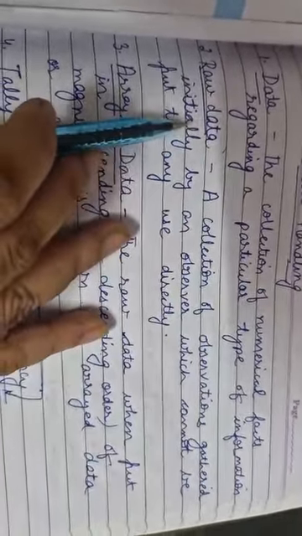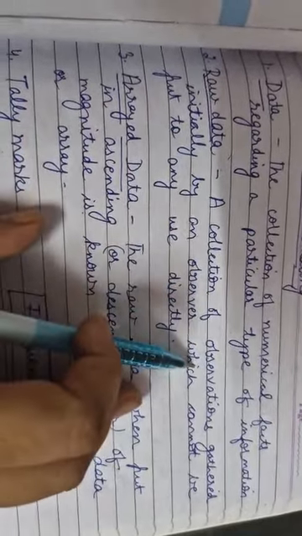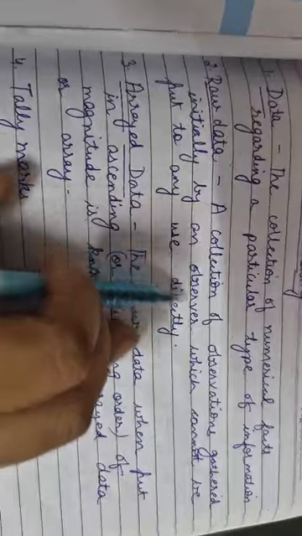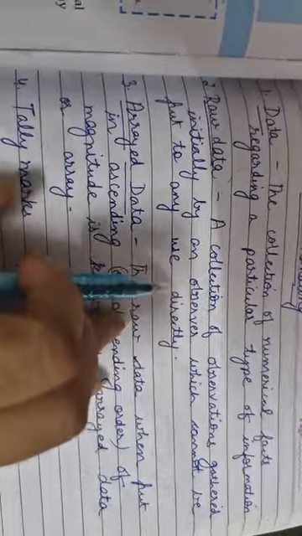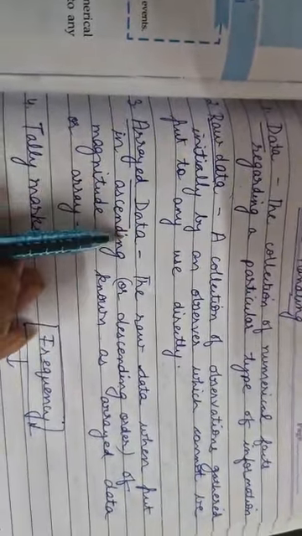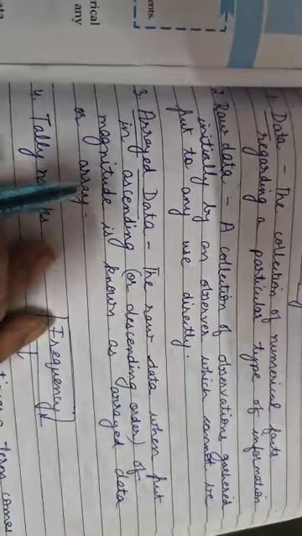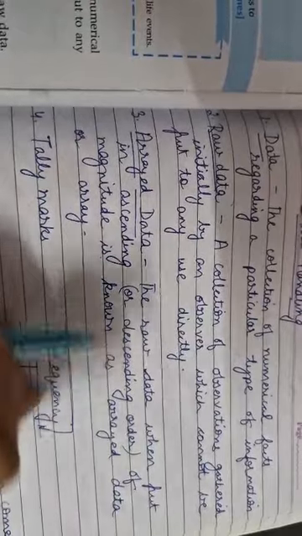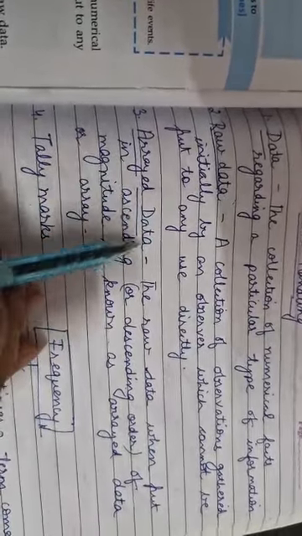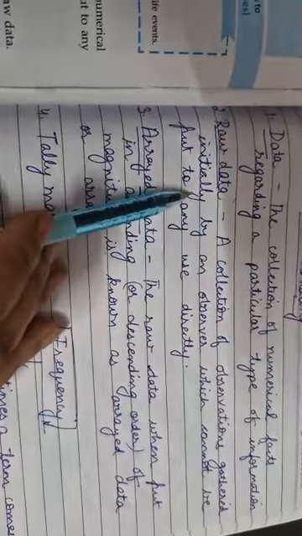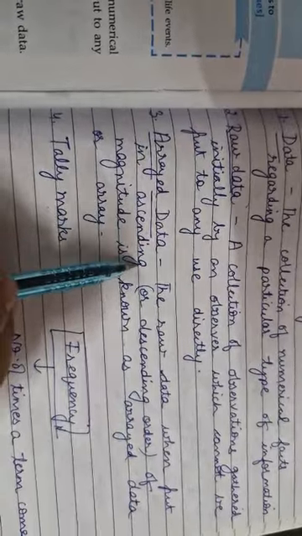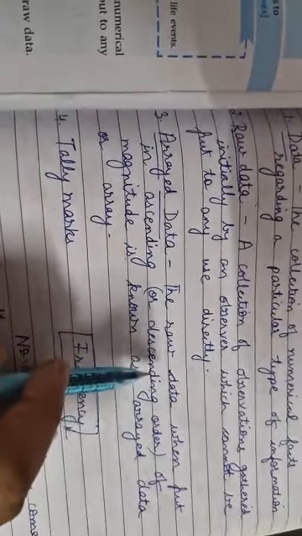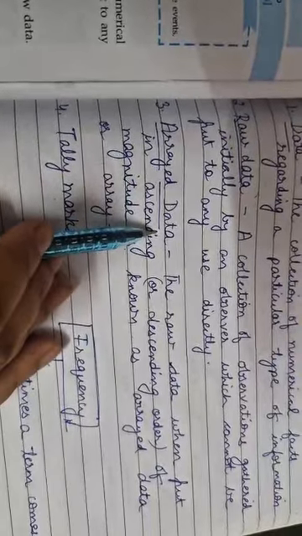Now, after that, raw data: a collection of observations gathered initially by an observer which cannot be put to any use directly. Next comes array data. The raw data, when put in ascending or descending order of magnitude, is known as array data. Means array data is what? When we convert our initial information, that is raw data, into useful information by arranging it in ascending order or in descending order, at that time it becomes array data.